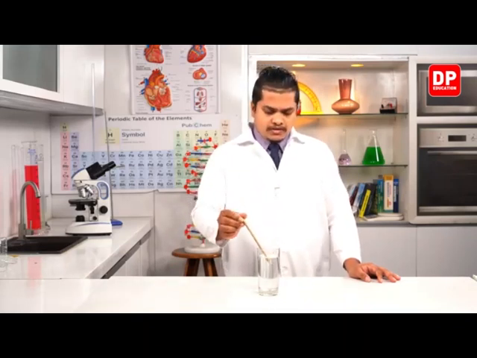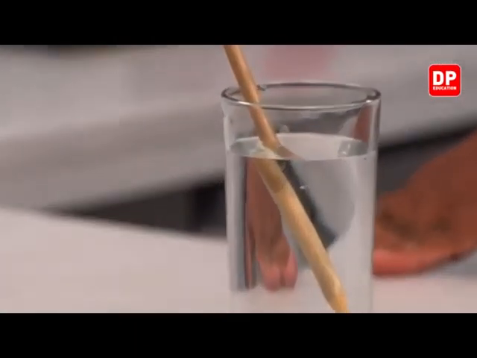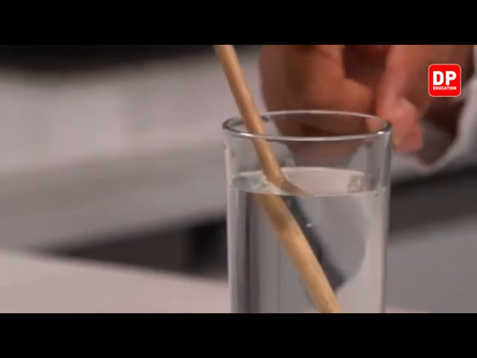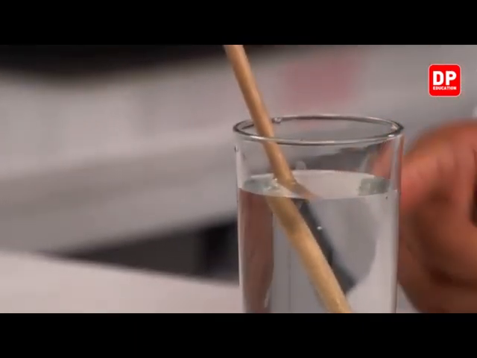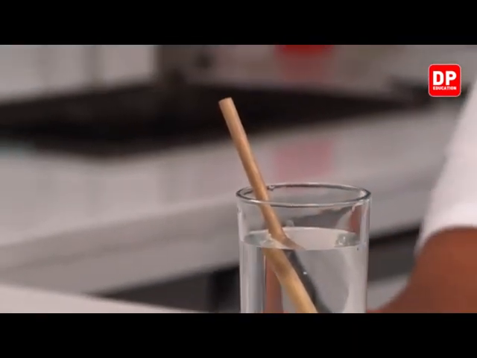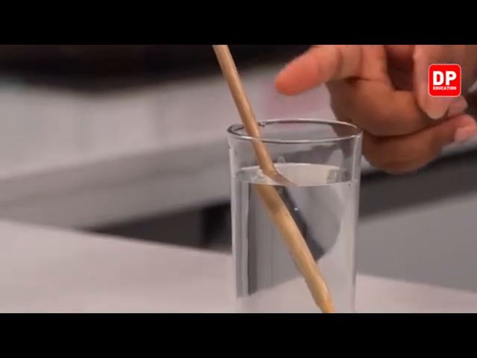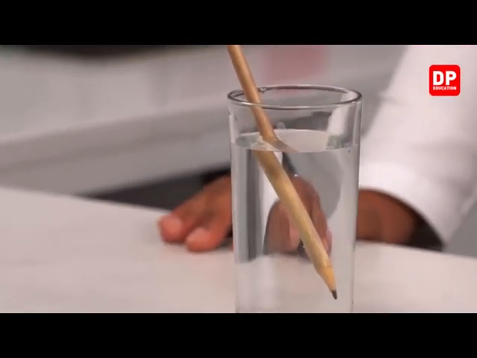Okay, right. So when you insert it like this, my dear children, and when you observe it like this, there is a clear deviation in the path, right? Actually, it's been bent right now like this. There's a clear bend. We can clearly observe that bend.